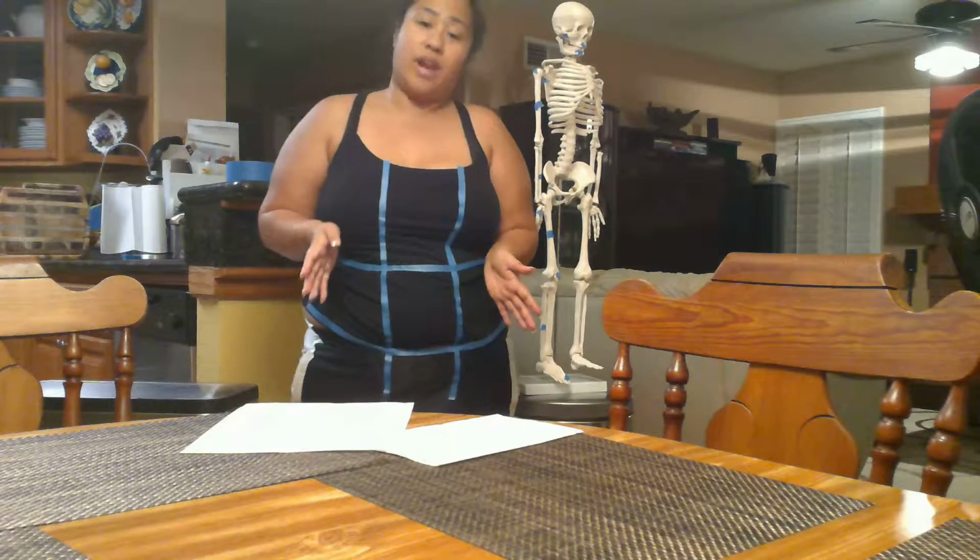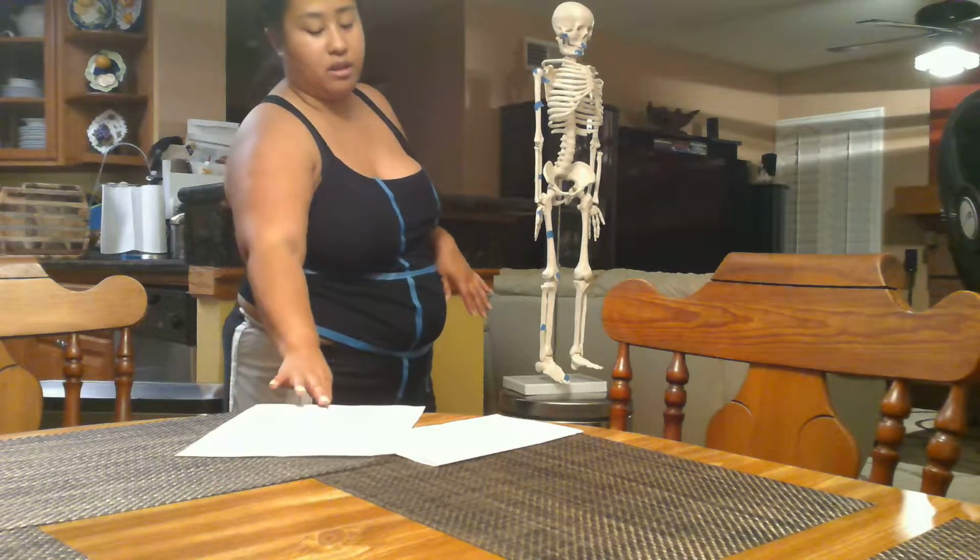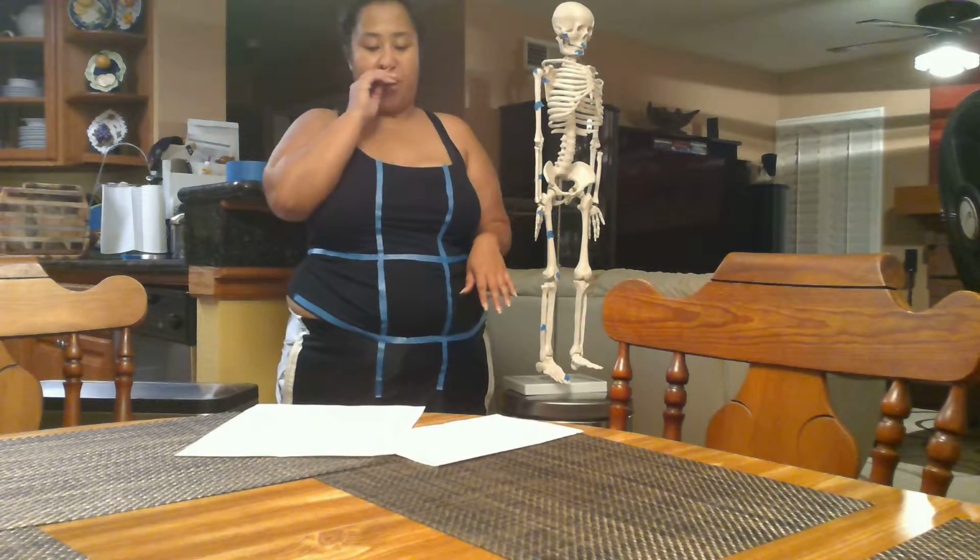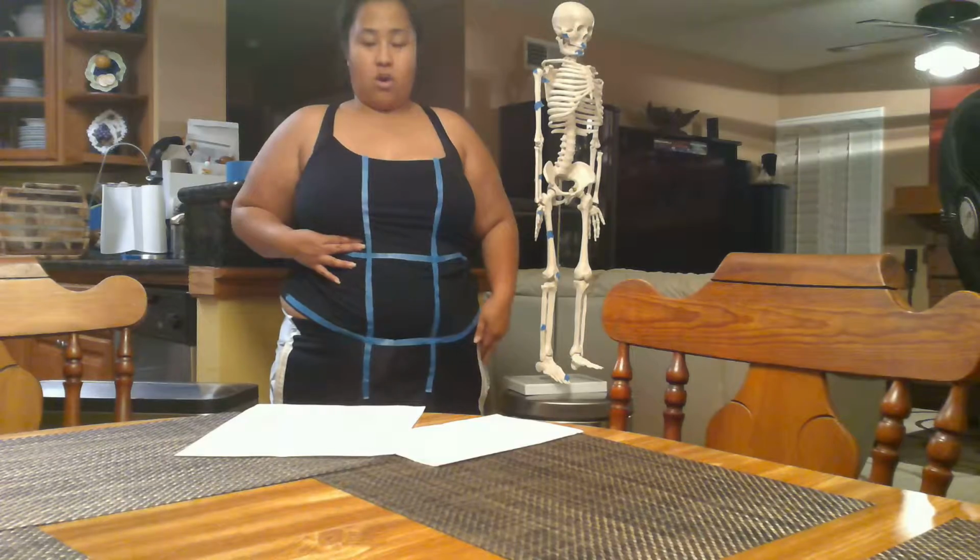And the next part that I would want to demonstrate would be the 9 abdominopelvic regions. The first region here would be the right hypochondriac, which would have the liver and the gallbladder. This region here is the right lumbar, which has the ascending colon and small intestine. This region here is the right iliac, which has the appendix and the cecum.